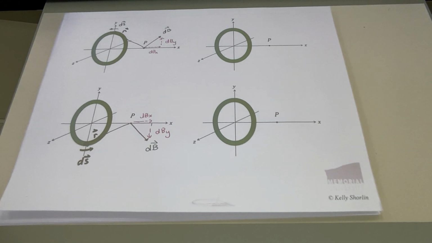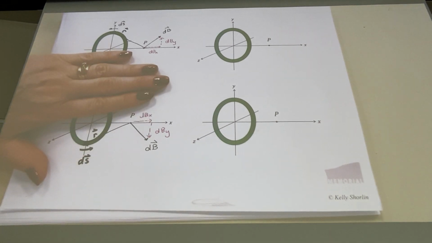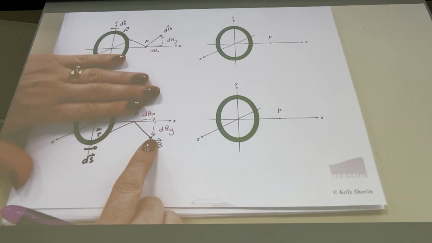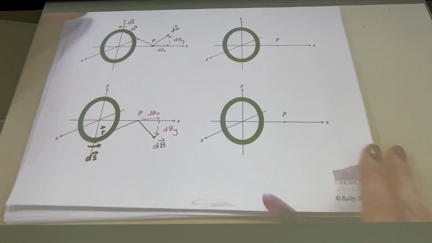So what do we think about the y components? They've got to sum up to be 0, right? On the top part of the wire, the y component of the magnetic field will point up. On the bottom part of the wire, the y component will point down. When you take the total magnetic field, all the ups and downs will cancel, and the y component of the magnetic field will be 0.